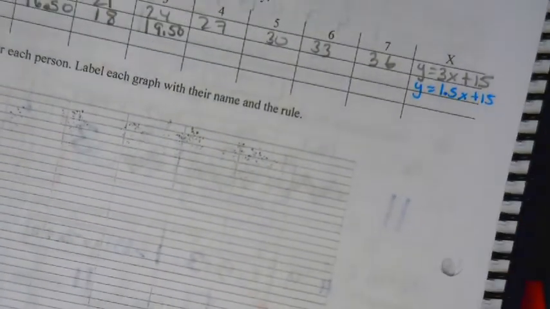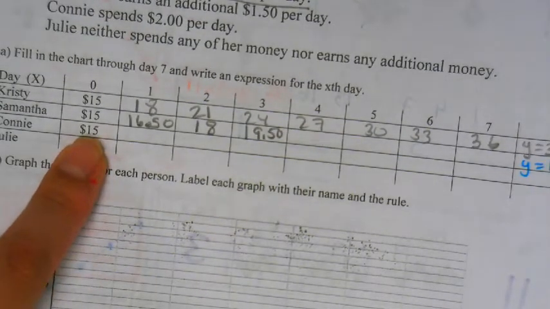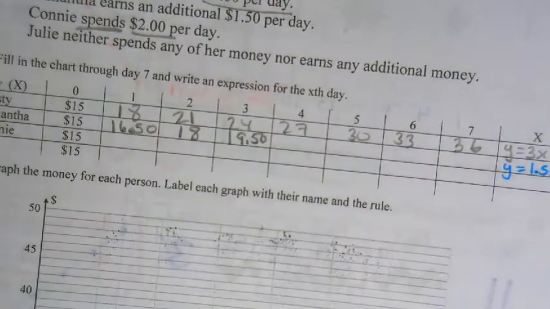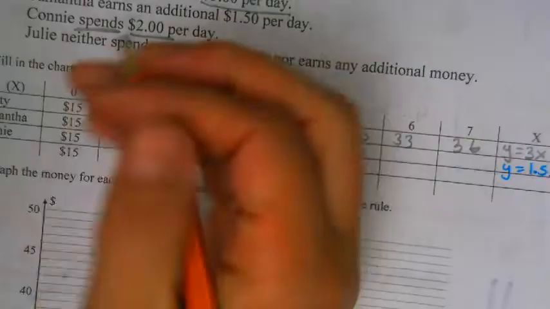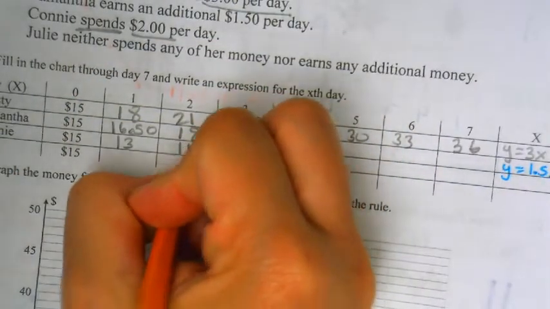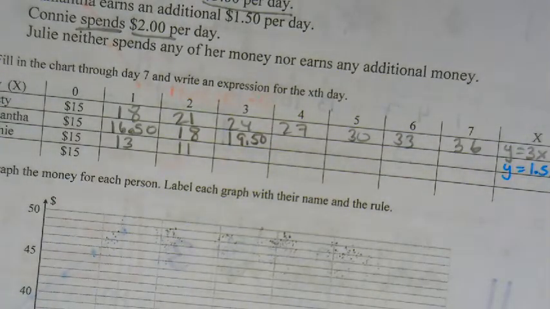All right. Connie. Connie spends $2 a day. So she starts off with 15. What am I going to do after 15? Subtract, because she spends $2. So how much does she have after day 1? 13. And then 11. And then so on and so forth. So subtract 2, subtract 2, subtract 2.